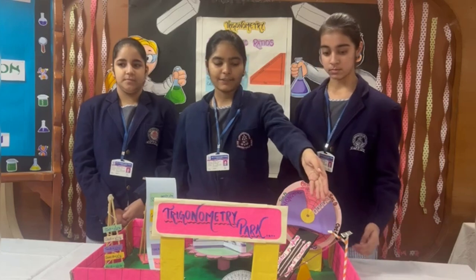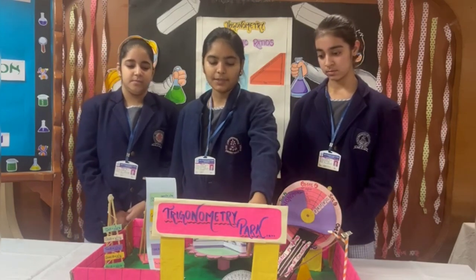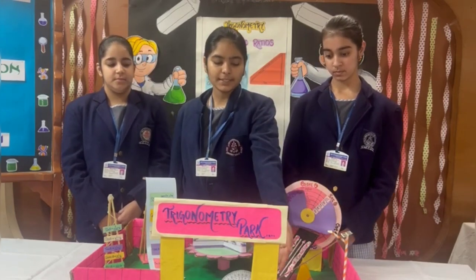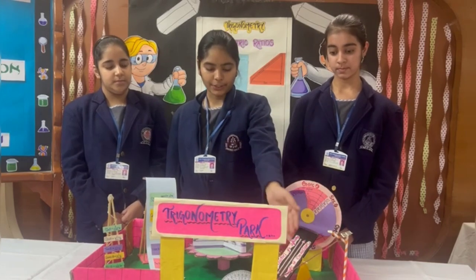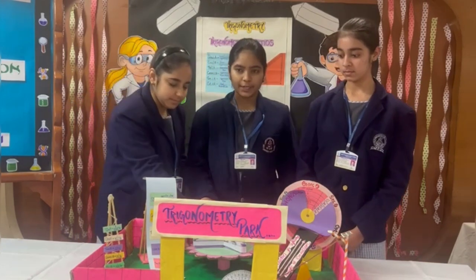Then we have a real life example of trigonometry where from this angle we know the angle of elevation, we know the distance from these 2 points and the perpendicular. By Pythagoras theorem we can know the hypotenuse. Then we have other examples of trigonometry.